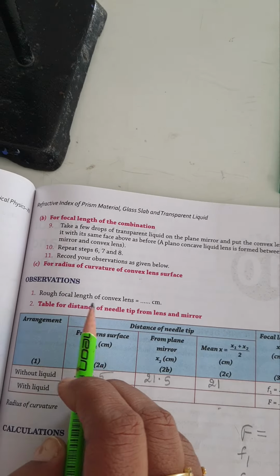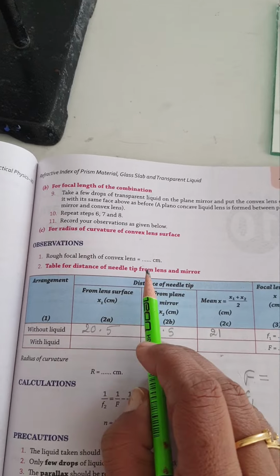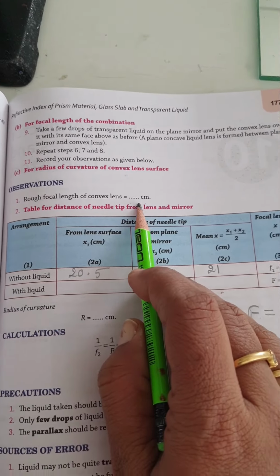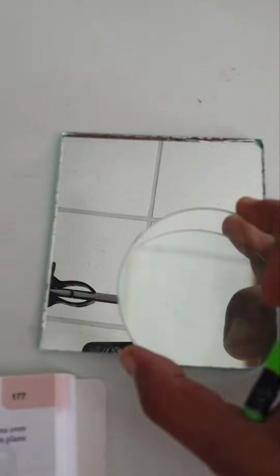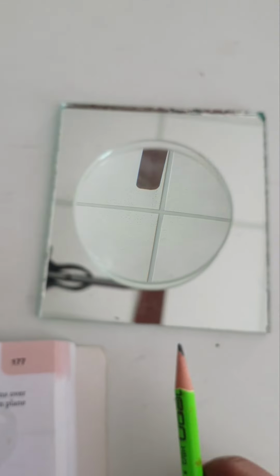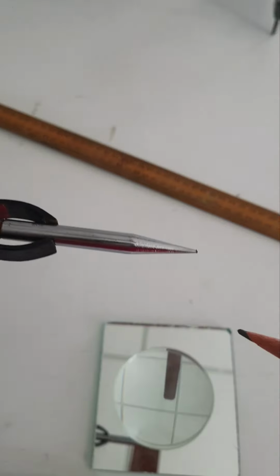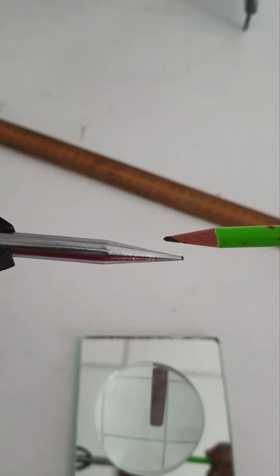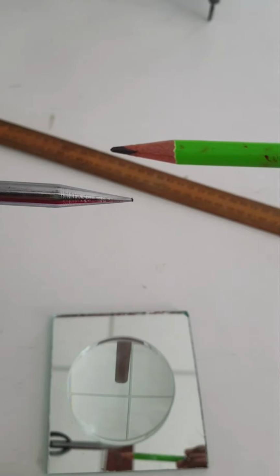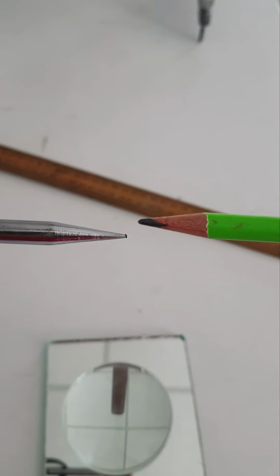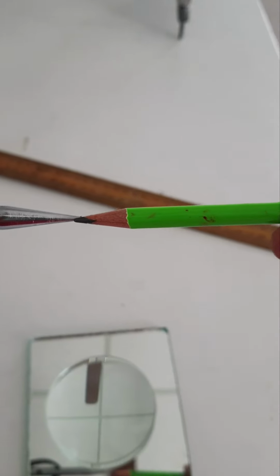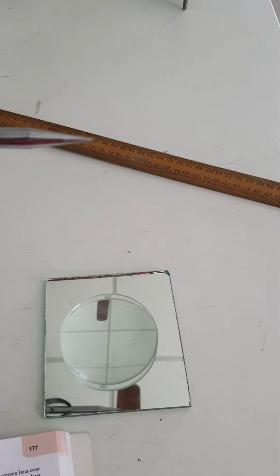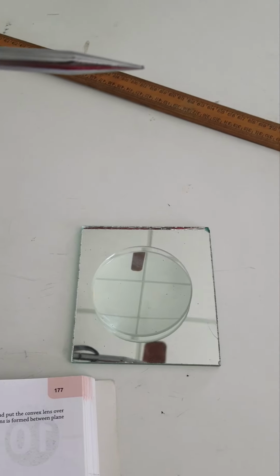Now we also have to find the rough focal length of the convex lens. I'm going to measure this with the help of my friend. So I'll take it later. Now with liquid, what will we do? We will put some water on the plane mirror and keep the lens so that a liquid lens will be formed, and again we will remove the parallax. If the position of the image is elsewhere, then the parallax has not been removed. But if it is in the same plane, then we say the parallax has been removed. So after putting the water, I'm going to show you the same thing. Wait a minute.